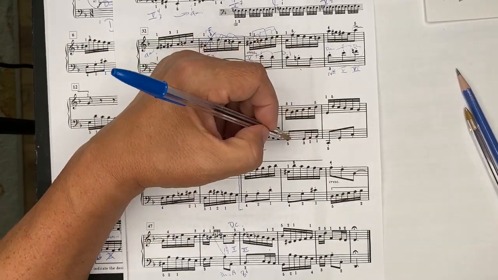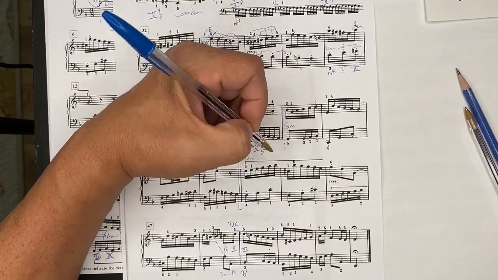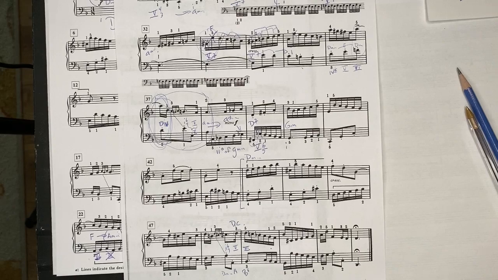5 likes to go to 1. Here's my G, G, B flat, D. This is G minor, right? It's my 1. And then he's got to get us back to the key of D minor for the end. So this is a transitional little section here.